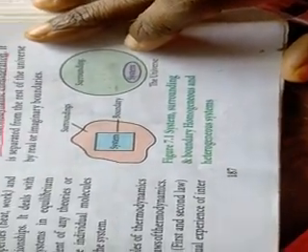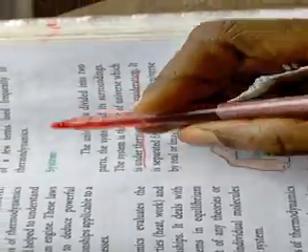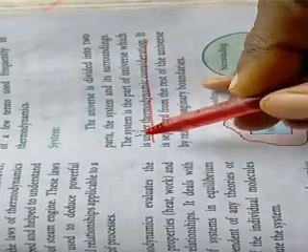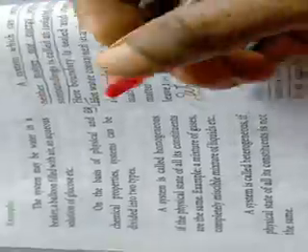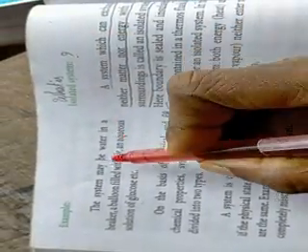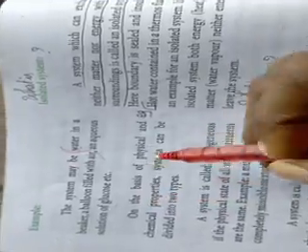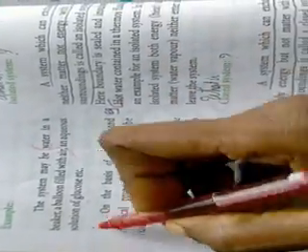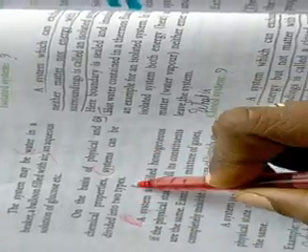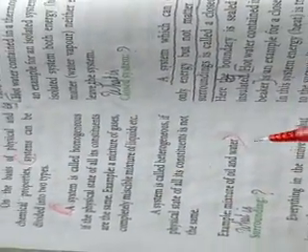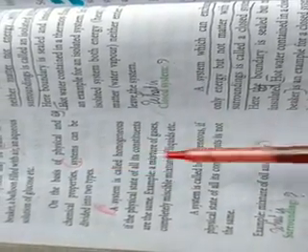Mark the questions. Page 187. Write here: what is a system? Mark that the system is a part of the universe, up to here, with the example on the next page, any two examples. Then write the types of system, and mark that we divide the system into two types, up to this oil and water. Then the next question: what is surroundings? Mark from here to here. And what is a boundary? From here to here.